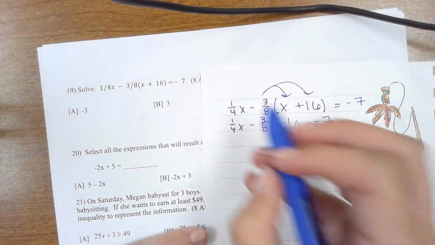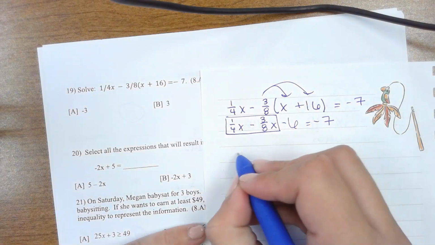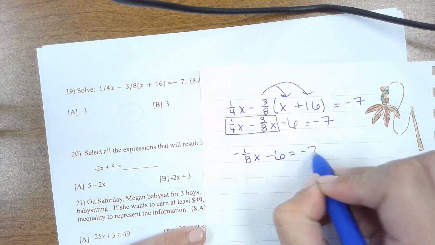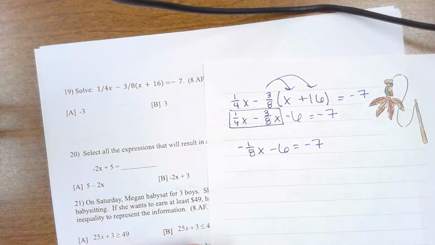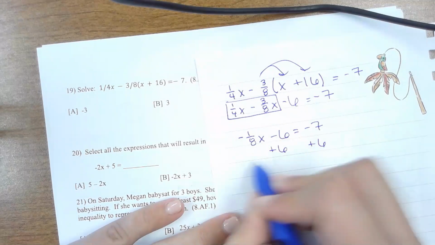I do have some like terms that I can combine together. So I can take 1/4 x minus 3/8 x, and that would give me a negative 1/8 x. And now it's just your basic two-step equation. So first step is to add that 6 to both sides.